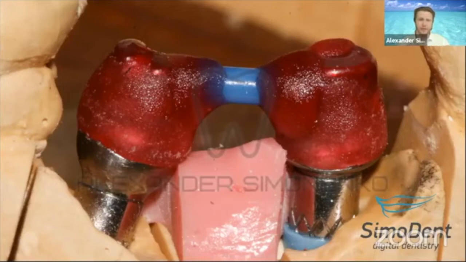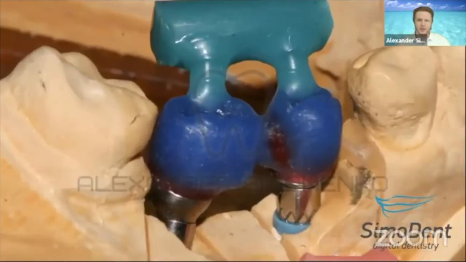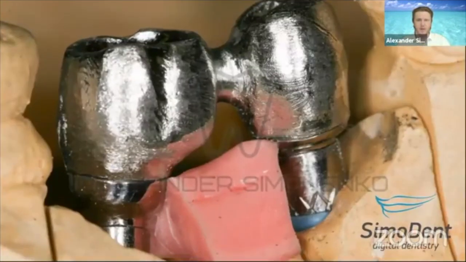The first layer is acrylic resin. It should be burn-out acrylic resin. After that, the technician makes the second and third layers with Modelium wax. This screen is after casting.